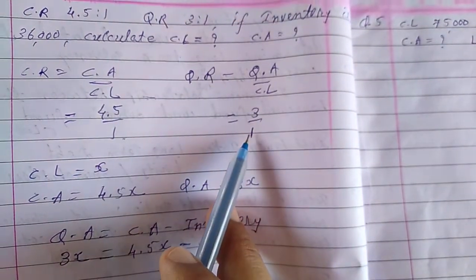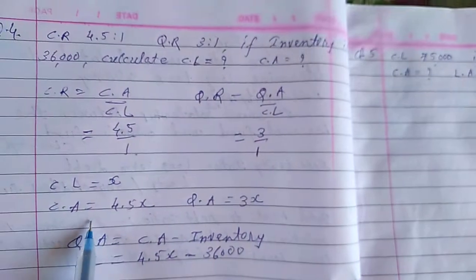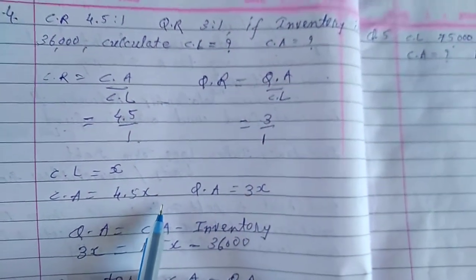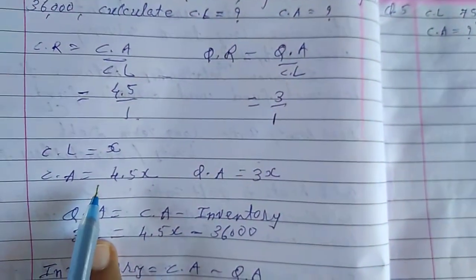Same way, current liability is 1, so quick asset is 3x. So current asset 4.5x and quick asset 3x. Why have we assumed this? Because the amounts of current asset and quick asset are not given. That's why we have assumed this.